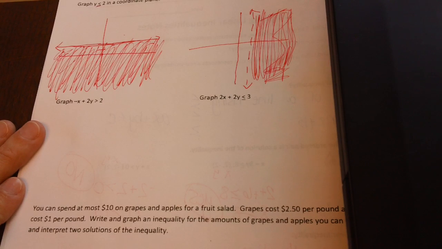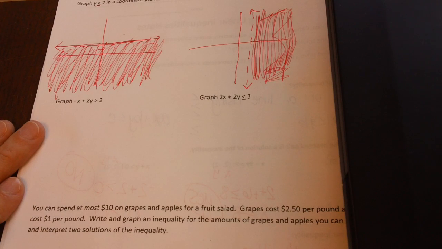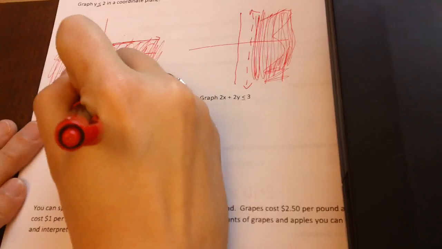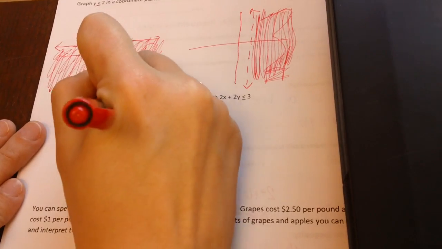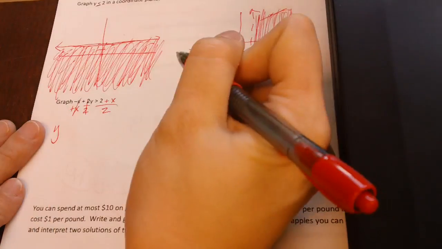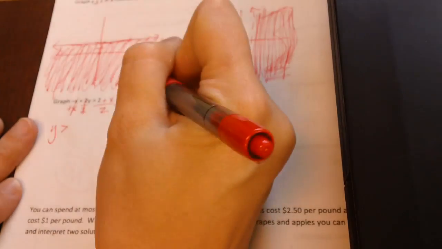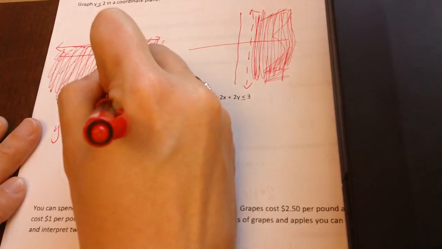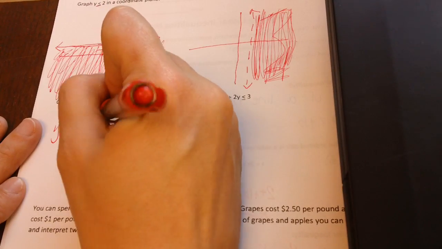I would first change these into slope-intercept form, which of course means I need it to say y equals. So I'm going to add x to both sides and divide everything by 2. And I get y is greater than 1/2 x plus 1. This is 1/2 x. 2 divided by 2 is plus 1.